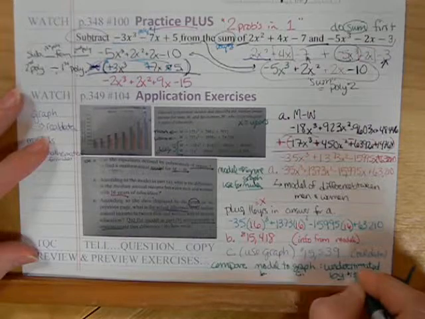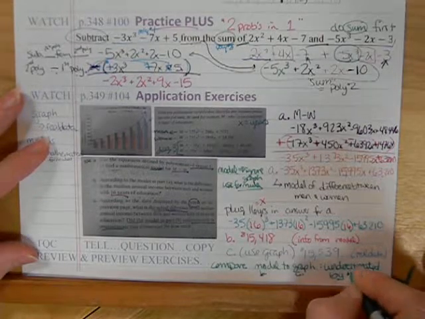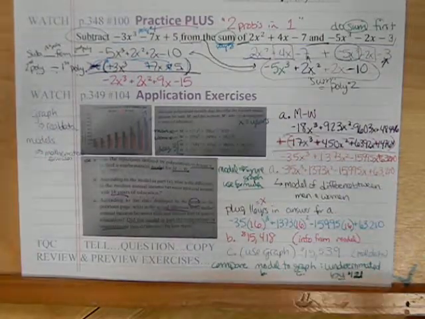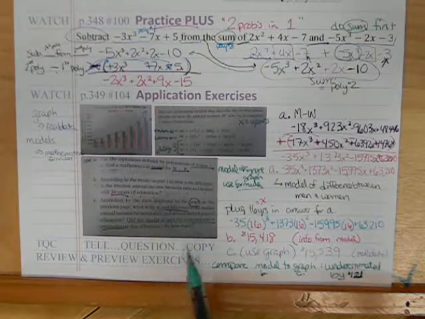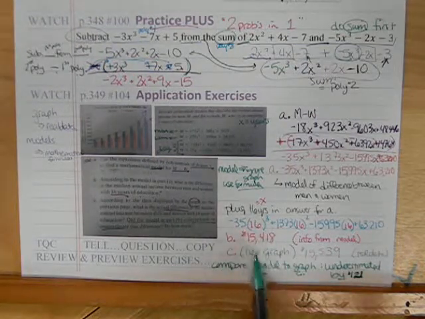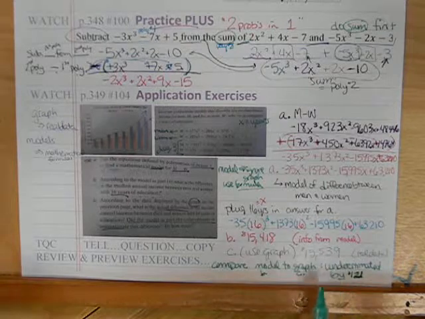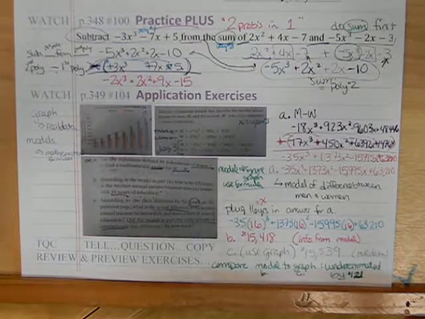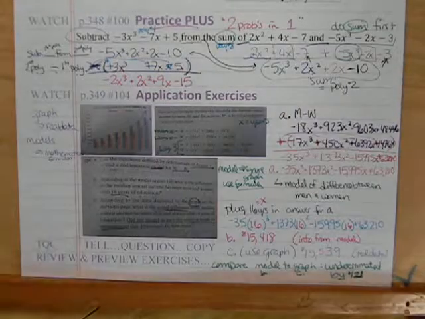Which, in the world of mathematics, the next question is, is that a good estimate then? Well, when you're talking about tens of thousands of dollars, 121 off might be a pretty close estimate, depending on what you're really trying to find out and study. Okay? And that takes care of 6.1.